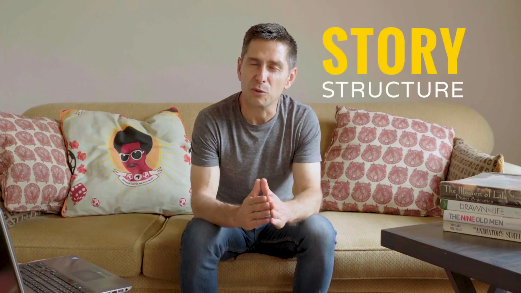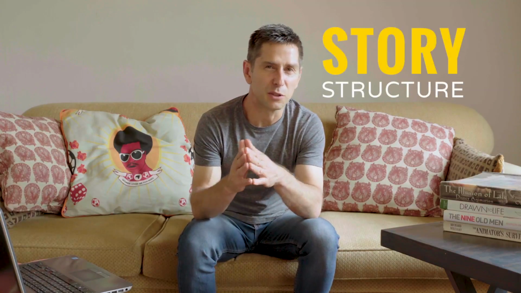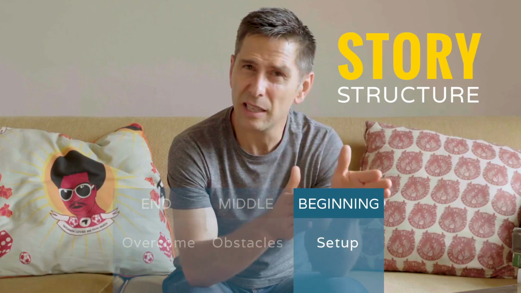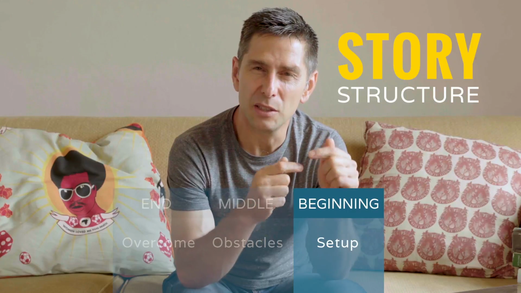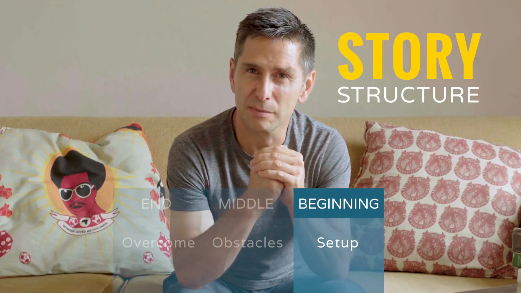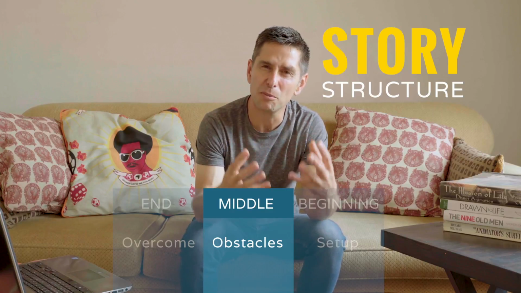Let's talk a bit about story structure. Often the best stories are really simple, and they divide into three parts. There's the beginning, the middle, and the end. The beginning is often called the setup. This is where we meet the character and we find out what it is that they want. In the middle, we explore the obstacles.